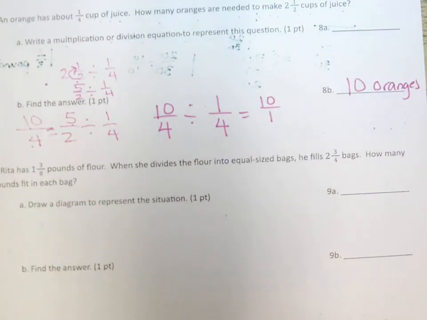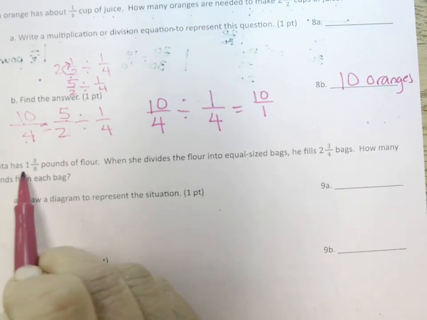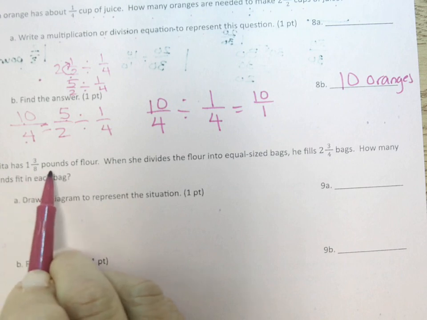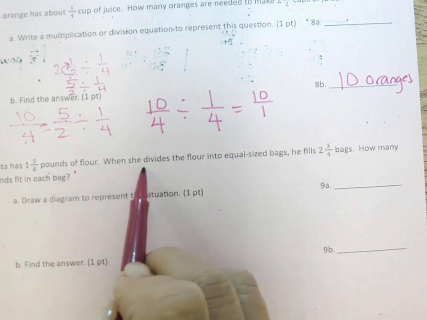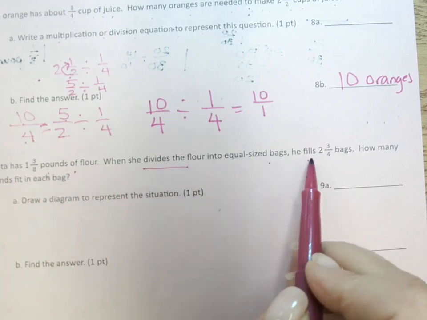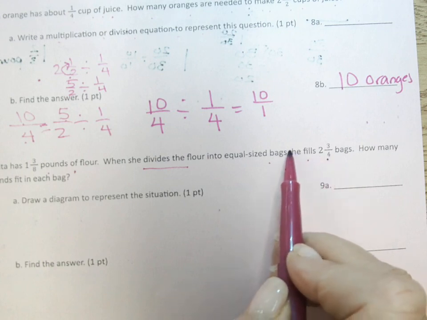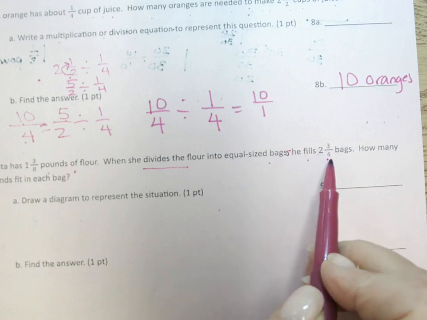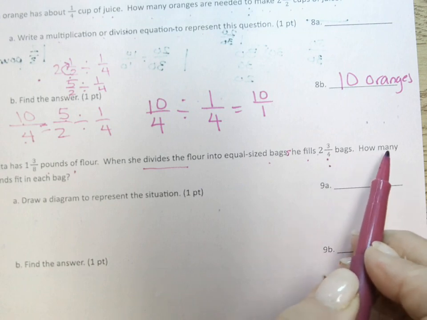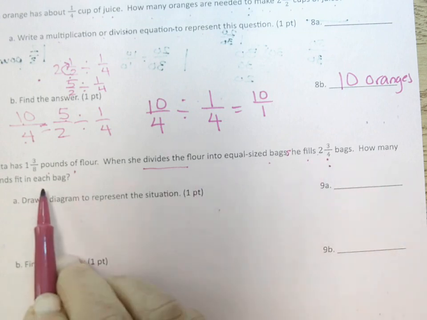And the final question. Excuse me. Rita has 1 3/8 pounds of flour. When she divides the flour into equal-sized bags, she fills 2 3/4 bags. How many pounds fit in each bag?